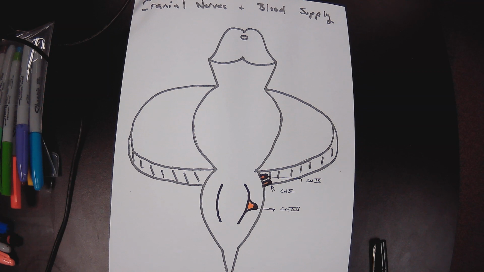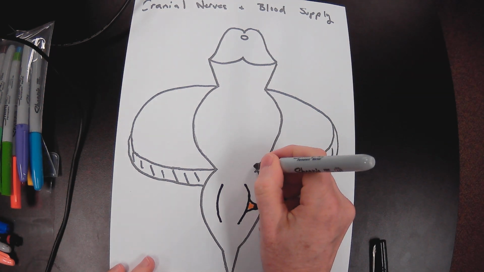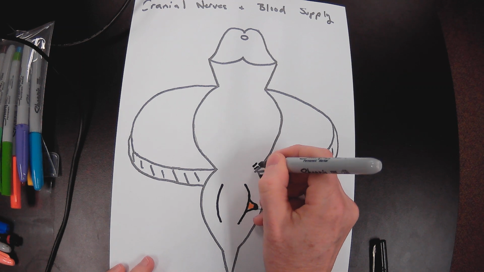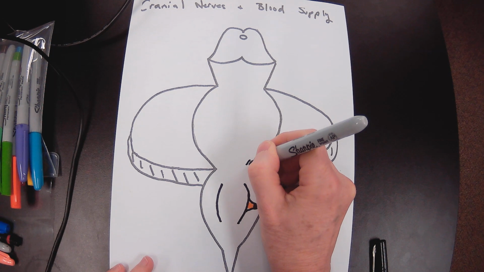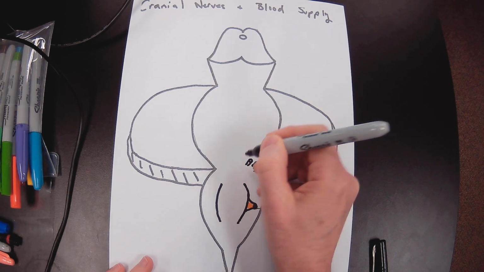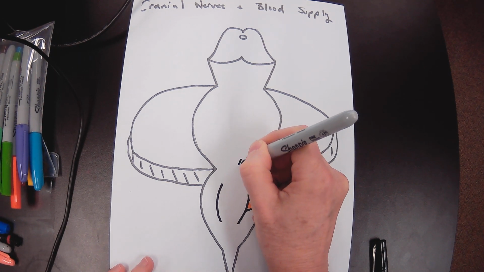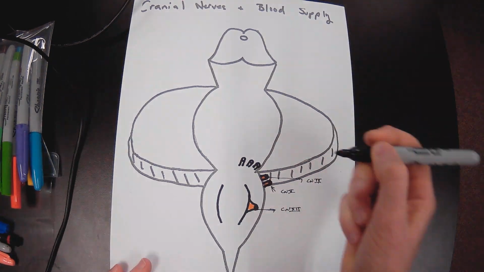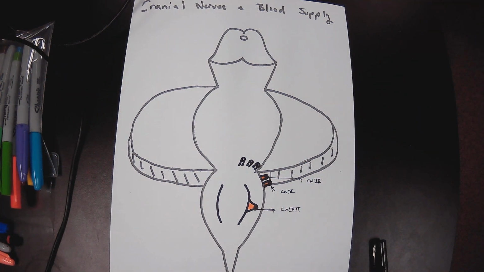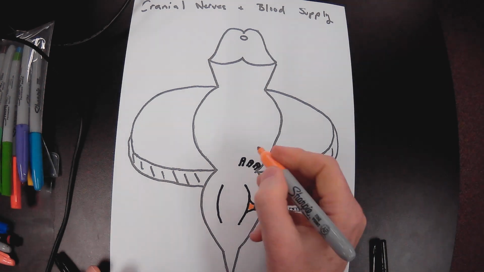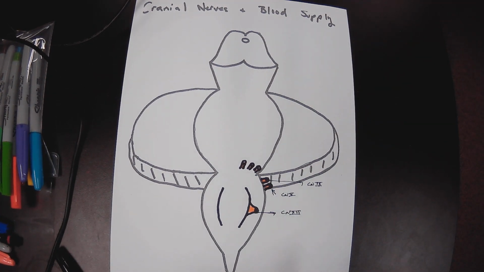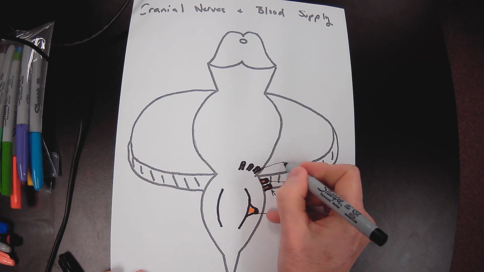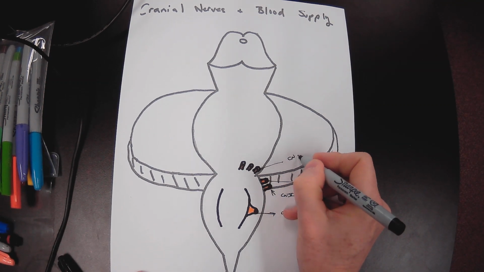And then thinking back to the next in line, you're going to have cranial nerve numbers 8, and then 7, and then most medial is going to be 6. Okay, so vestibulocochlear, cranial nerve 8.